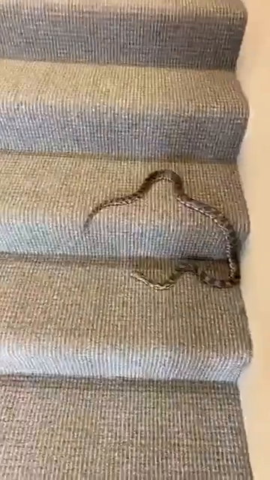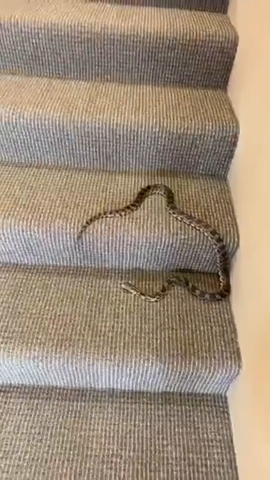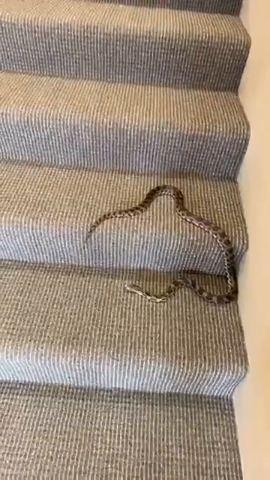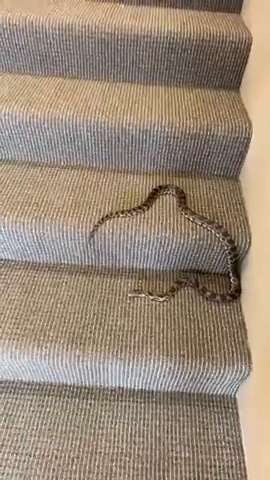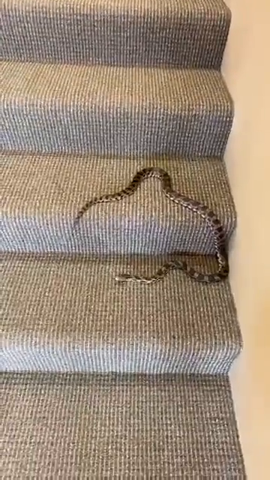Another way that snakes will sense their surroundings, besides smell, is that they will actually feel vibrations. It helps them when they are hunting.